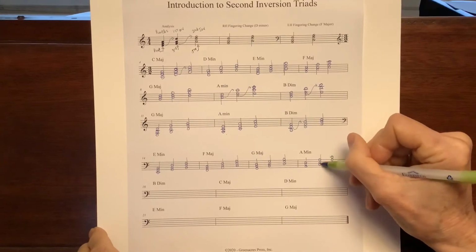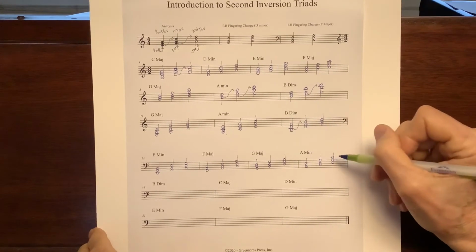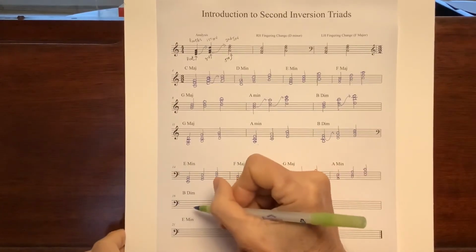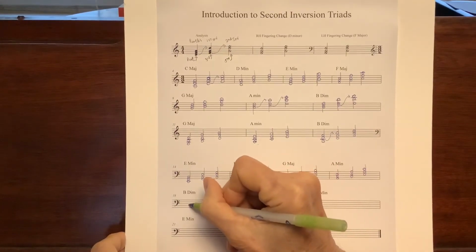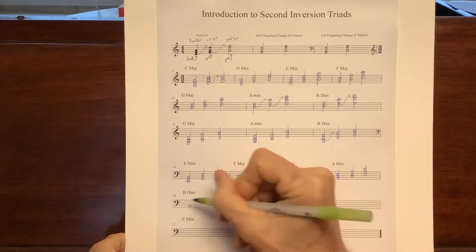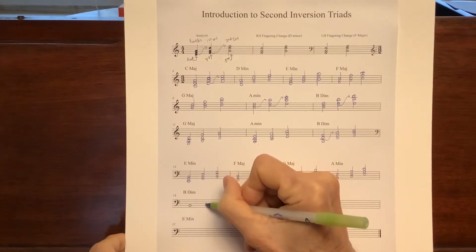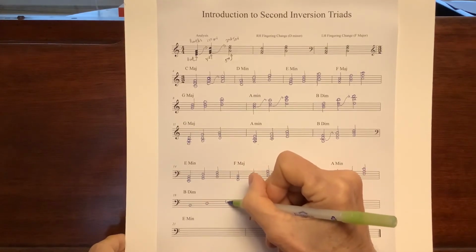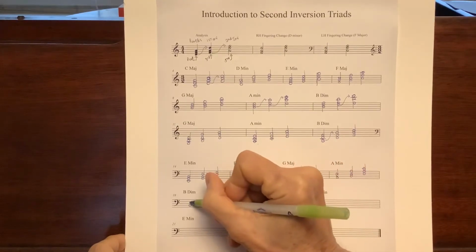Stems, and we're done. All right, let's move on to B diminished. So that's the second line, B, and then the third is D, fifth is F. So root position, we have B, D, F.